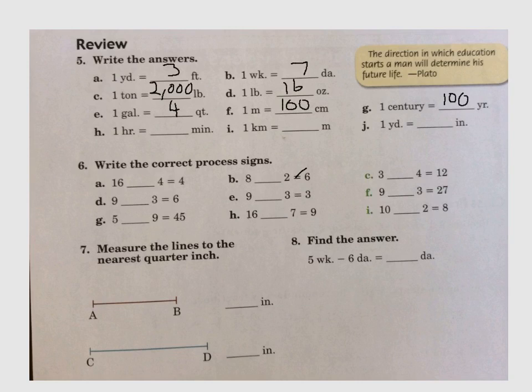H, 1 hour is how many minutes? 1 hour would be 60 minutes. I, 1 kilometer is how many meters? Remember, kilo, 1,000. 1 yard is 36 inches. Go ahead and do the rest on your own.